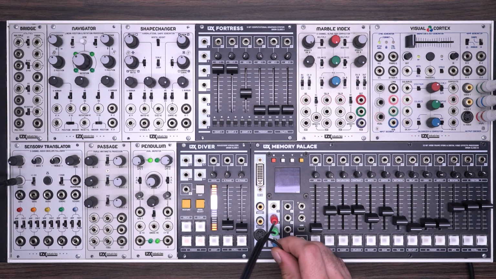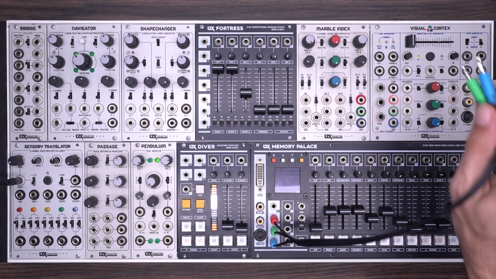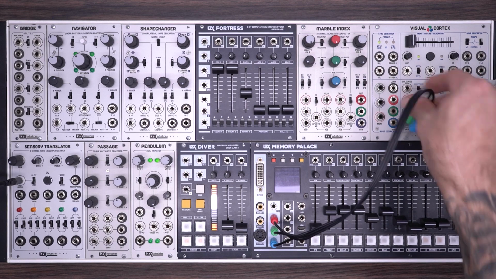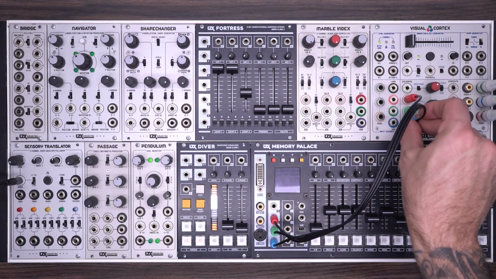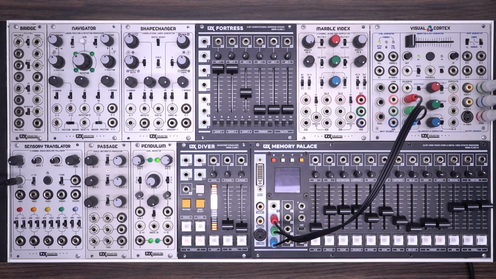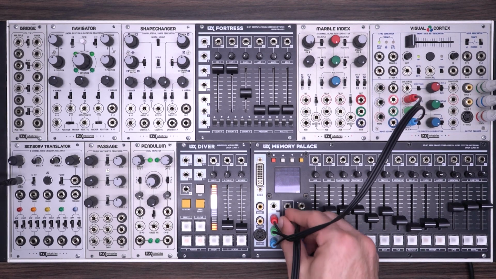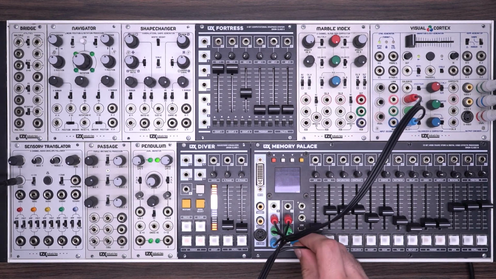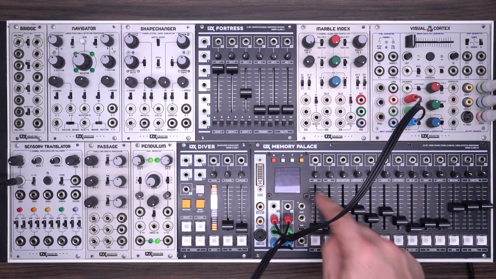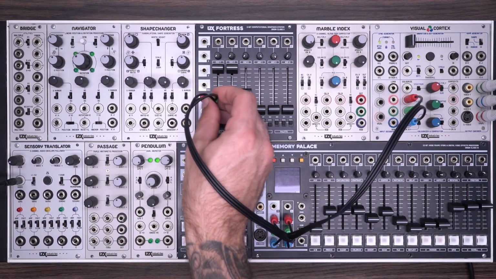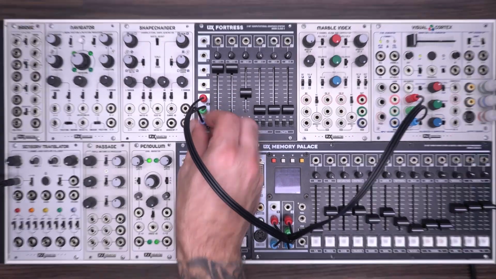So I'm going to take the RGB outputs from Memory Palace to get started, plug them into my Visual Cortex. I've got the inputs on my Memory Palace in split mode, which means it will take color information from an incoming RGB signal and the alpha information from a built-in still. So for that color information, I'm going to plug in a Fortress. This is just in a basic pattern mode. And as you can see, it's just creating a very fortressy type of shape. And the key in this case is being generated by a built-in square ramp that comes shipped from the factory in the Memory Palace.